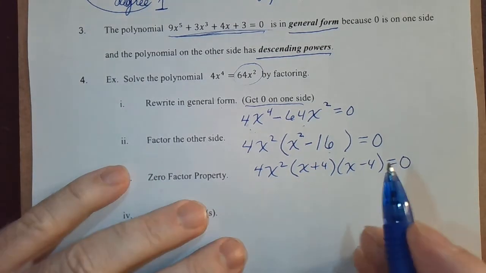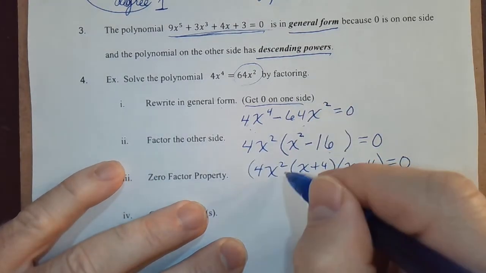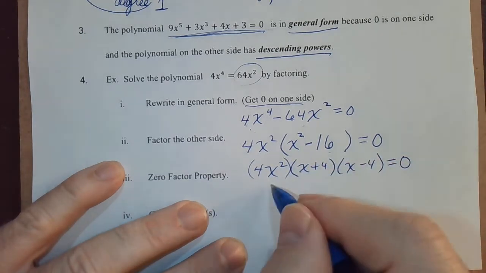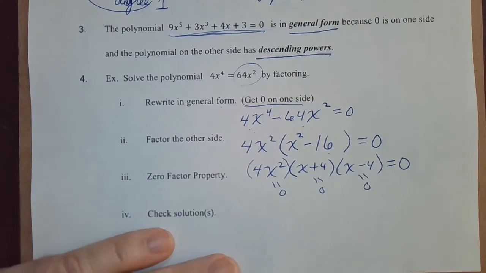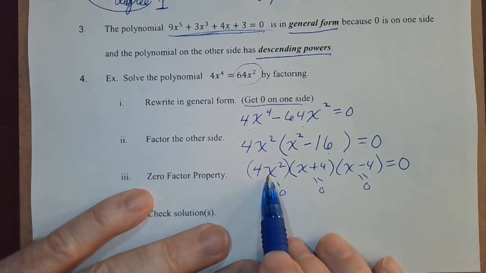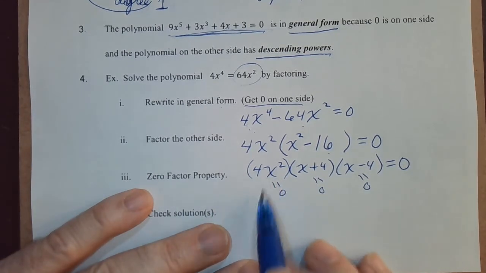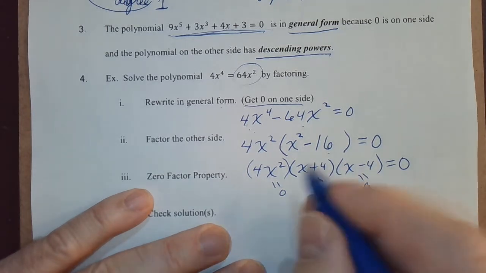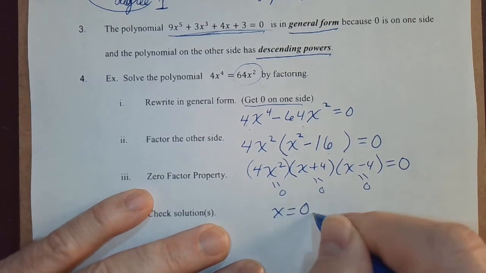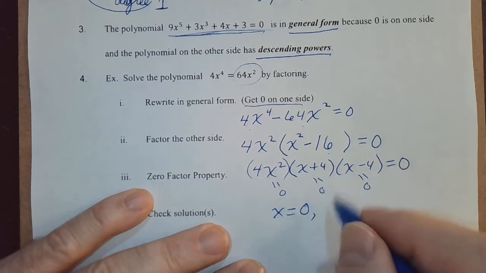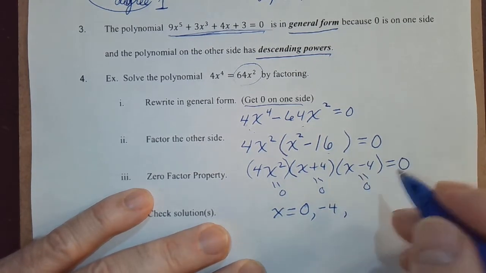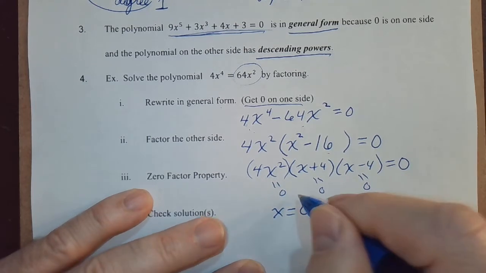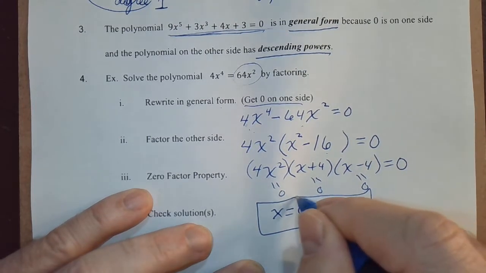And now we use the zero factor property. If I wanted to, I could put parentheses around that. Set that equal to 0, set that equal to 0, set that equal to 0. And what are the values of x that would make this a 0? Well, there's only one. It would just be a 0. So I'm going to say x equals 0. This one gives us x equals negative 4. This one gives us x equals 4. So these are the three solutions.